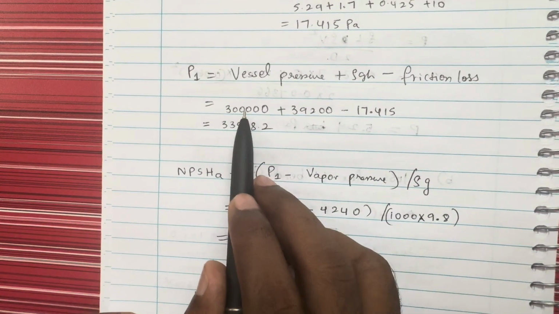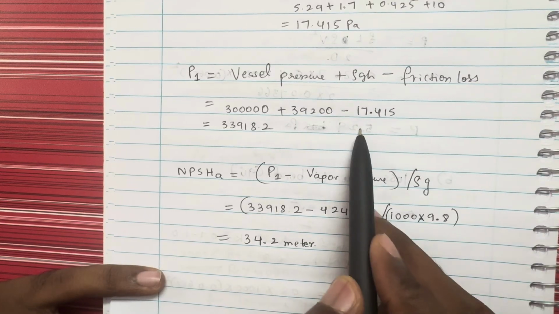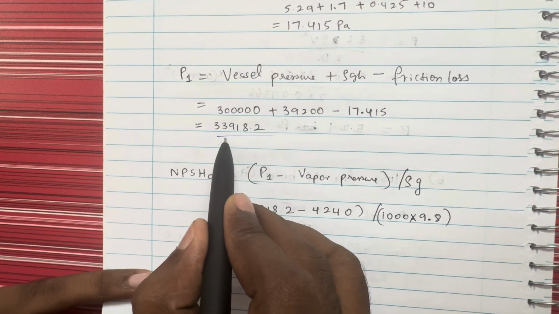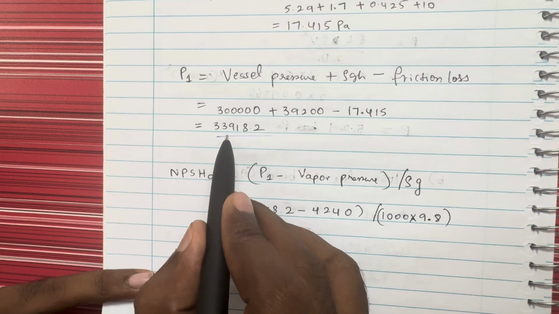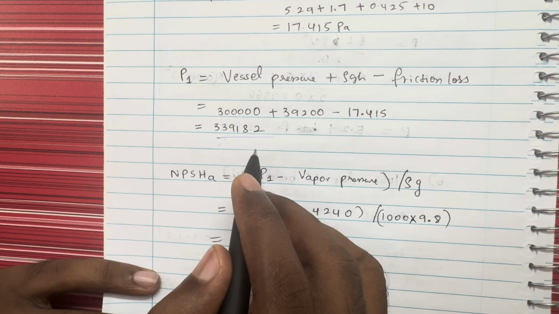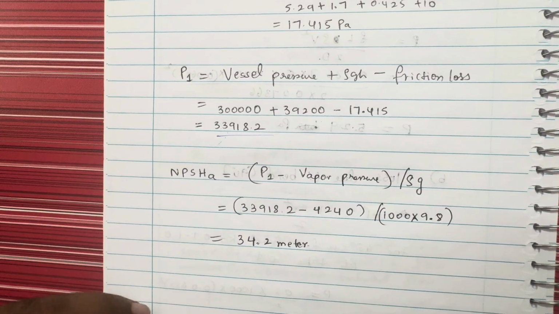We have already got vessel pressure, which is 3 lakh, and rho g h is 39,200, minus friction loss 17.415. So the total will be 3 lakh 39,182 Pascal.